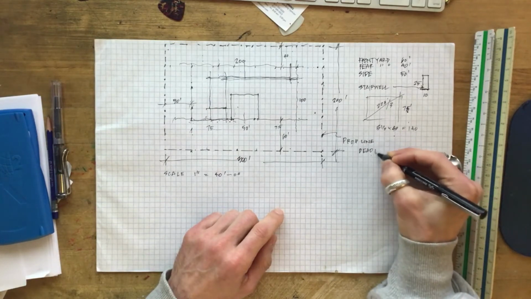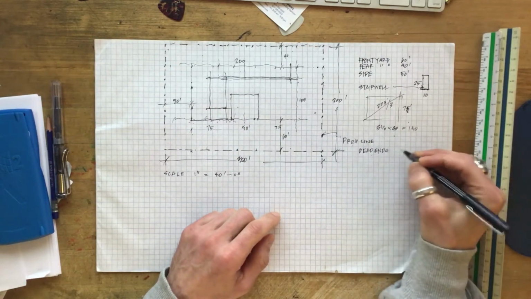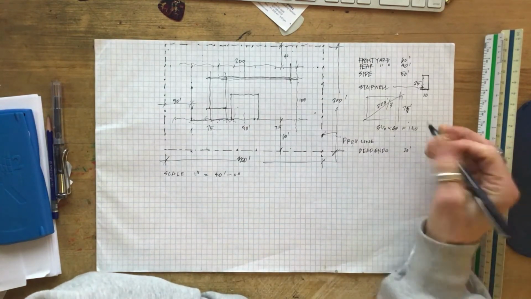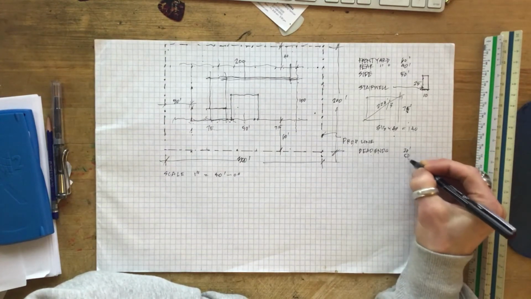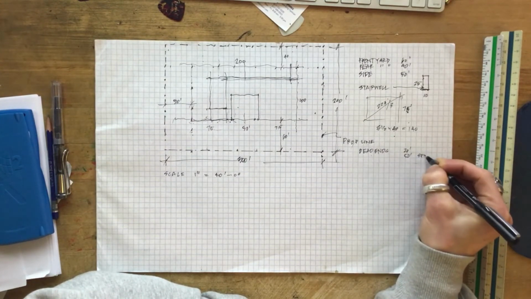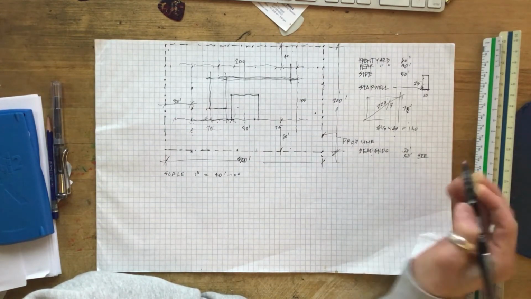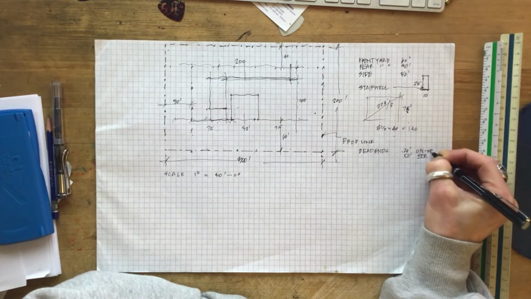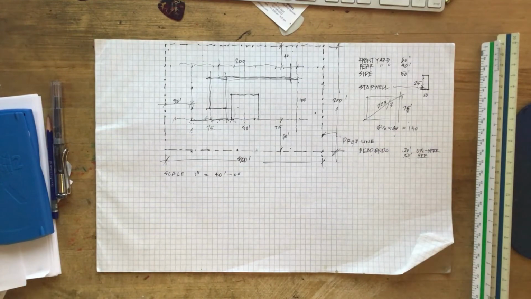The dead ends shall not exceed 20 feet for unsprinklered and 50 feet for sprinklered buildings. I can look it up in the code, but I'm pretty sure that's right. Dead ends, 20 feet for unsprinklered and 50 feet.